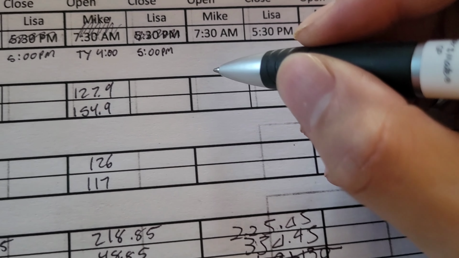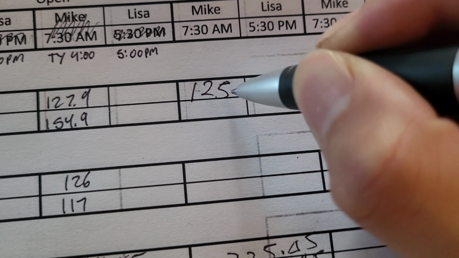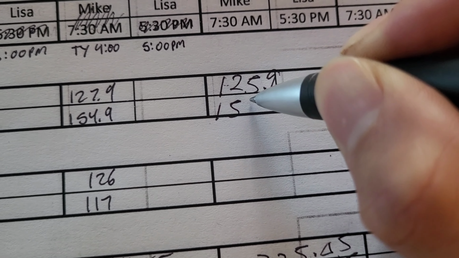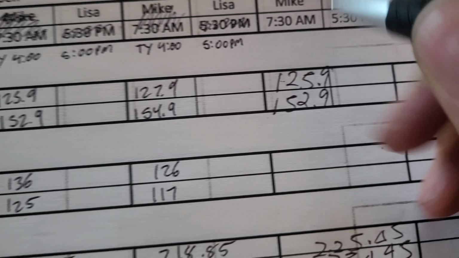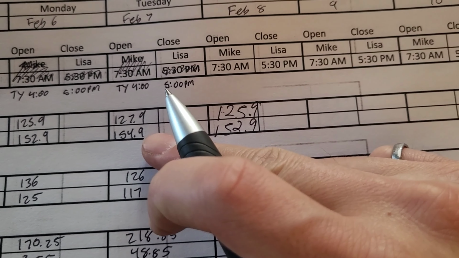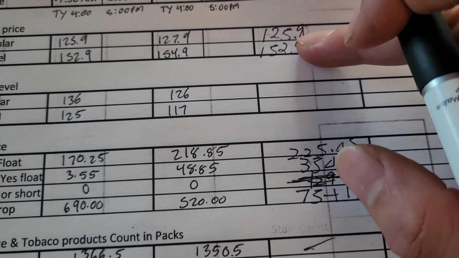One of them would be the price we have in the open and close. The gas, today is a sales day, so it was 125.9. Diesel was 152.9. It was the same price from yesterday of a regular price minus the promotion on Monday, Wednesday, Friday, so minus 2 cents. That's how we get this number.